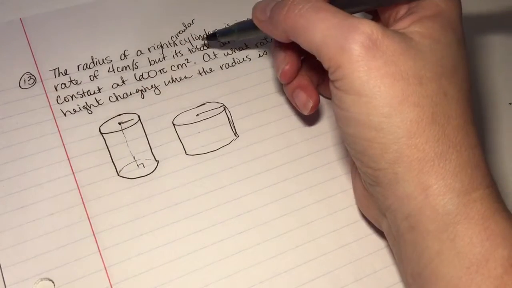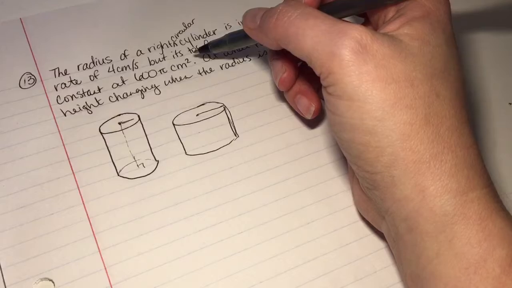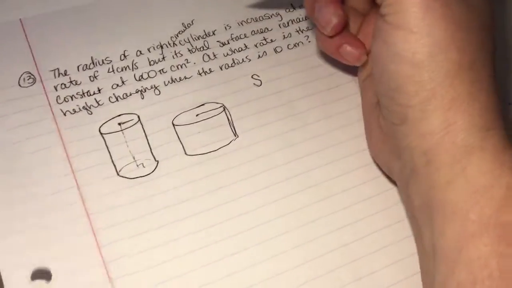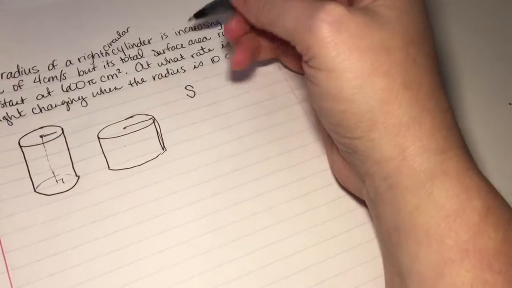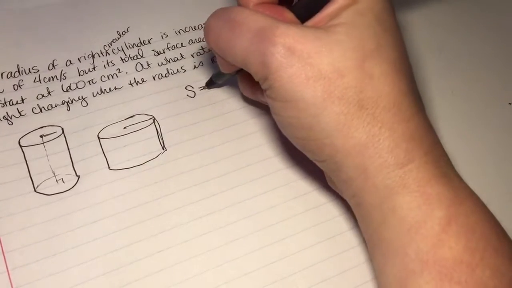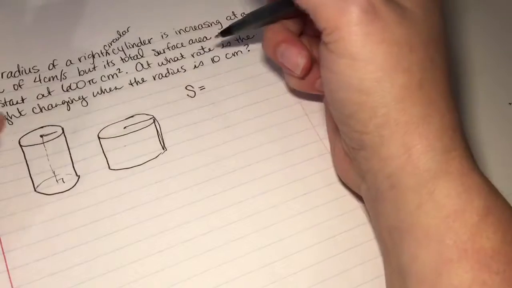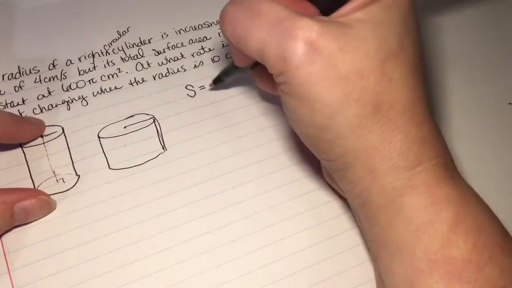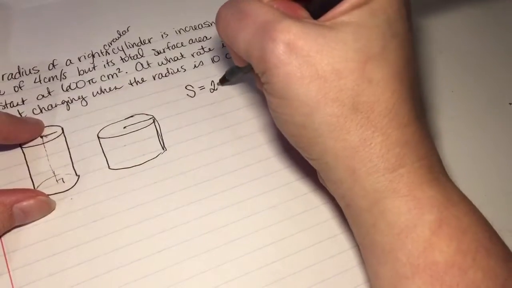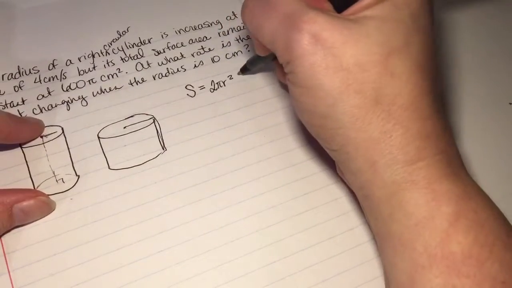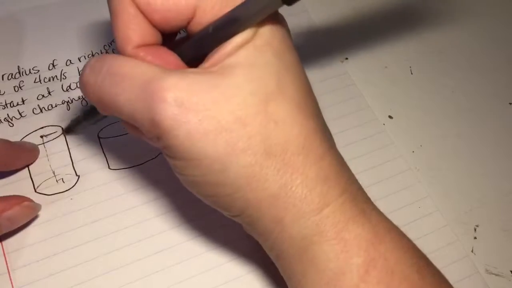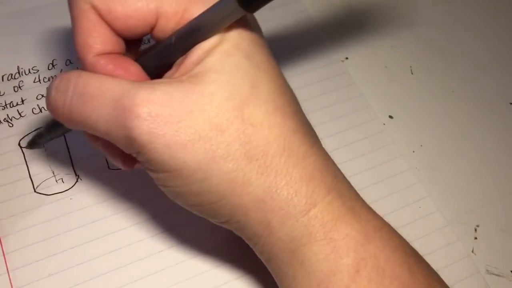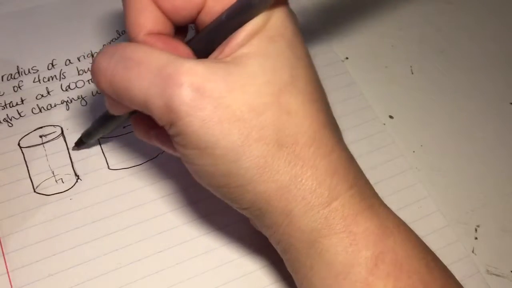So let's see, we need the surface area, I'm going to call it capital S, of a right circular cylinder, which is pi r squared times 2, right? Because you've got a top and a bottom. Plus, if you were to cut this open, it would just be the circumference times the height.